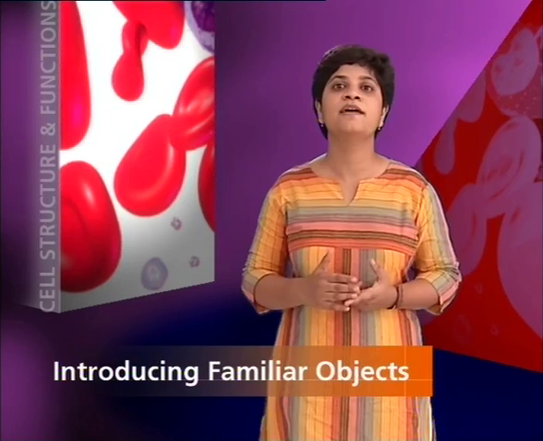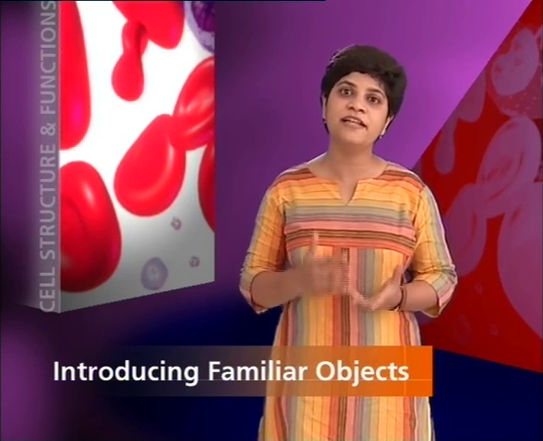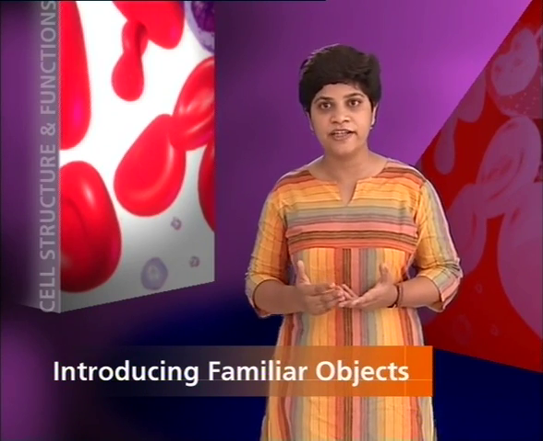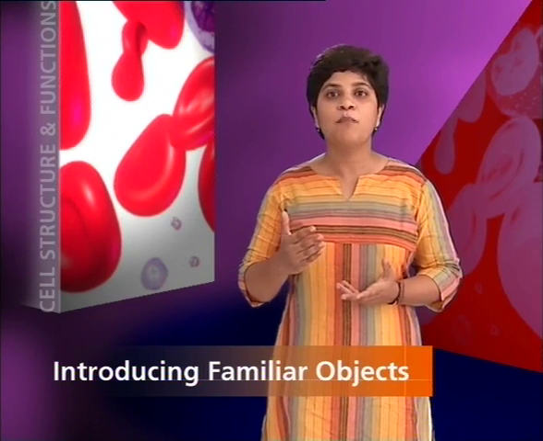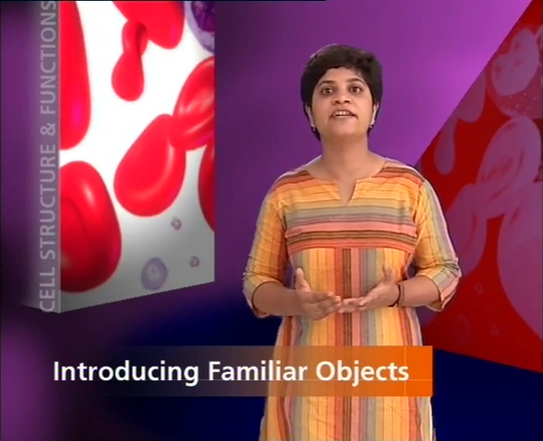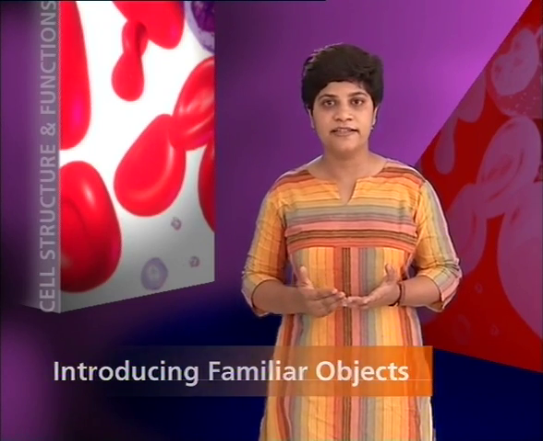The first, familiarity of the concept. Now in this chapter, the students are introduced for the first time to the microscopic things which they fail to relate to the normal things. So it is advisable for the teachers to take up the examples of certain familiar objects, activities, models, teaching aids like charts and other things.